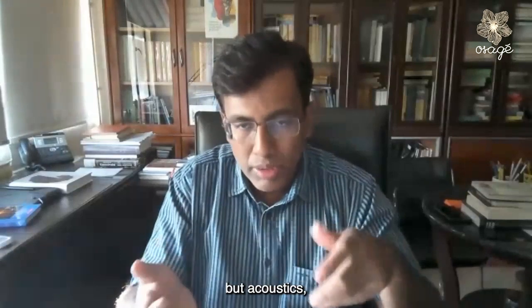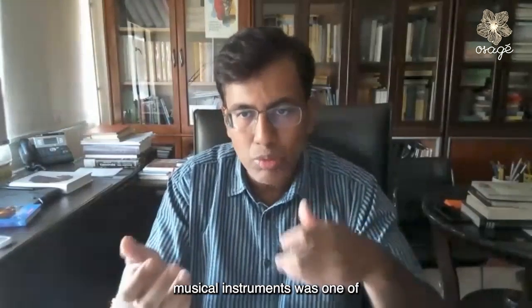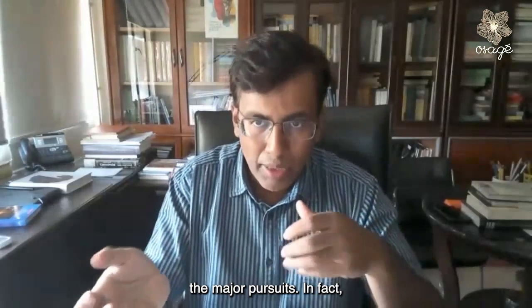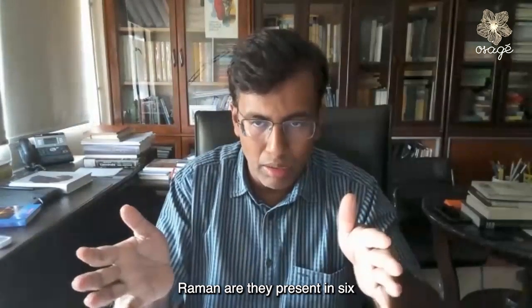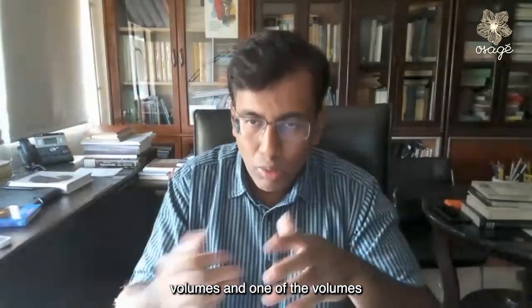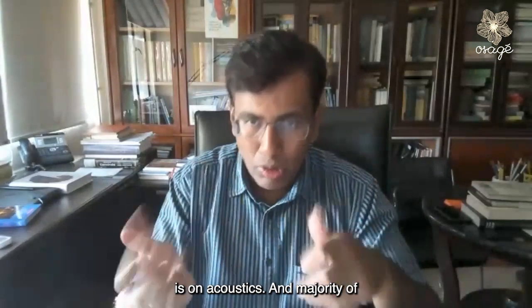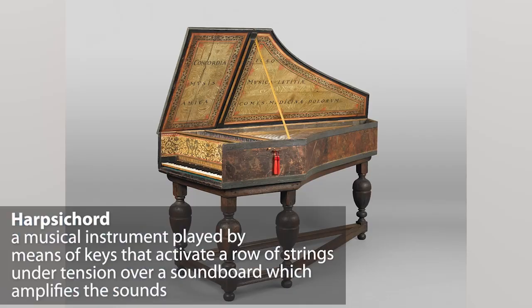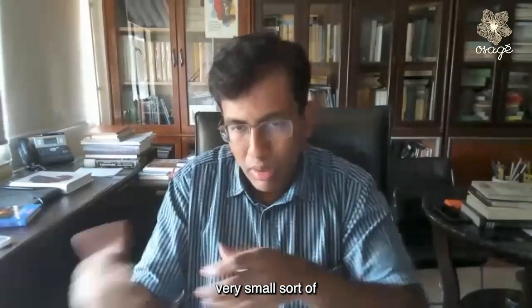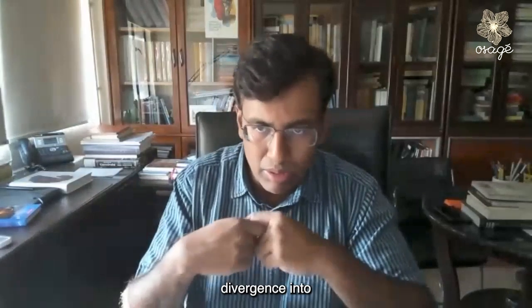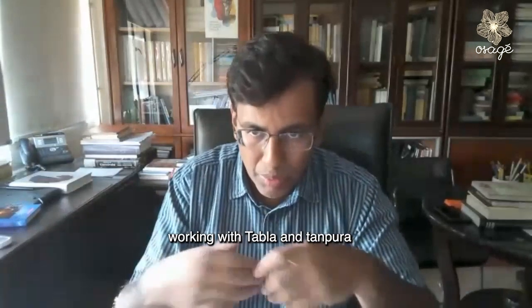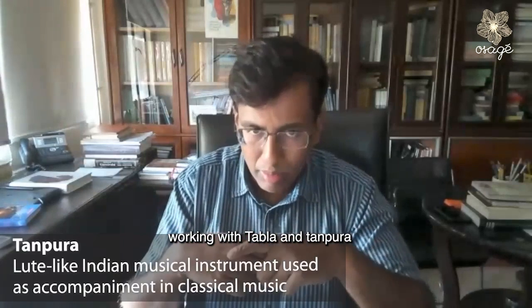But acoustics, particularly acoustics of musical instruments, was one of his major pursuits. In fact, the collected works of C.V. Raman are present in 6 volumes, and one of the volumes is on acoustics, and the majority of that volume is on musical instruments. Most of the work that he did was to do with harpsichord and violin. He did a phenomenal amount of work on understanding the acoustics of harpsichords and violin. But he also had very small diversions into working with tabla and tanpura briefly.